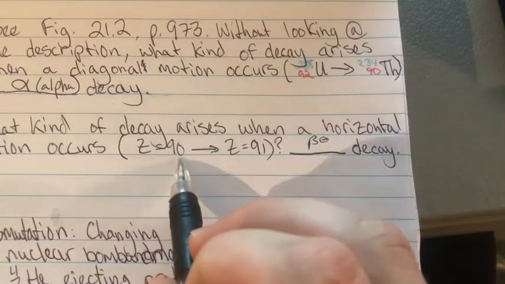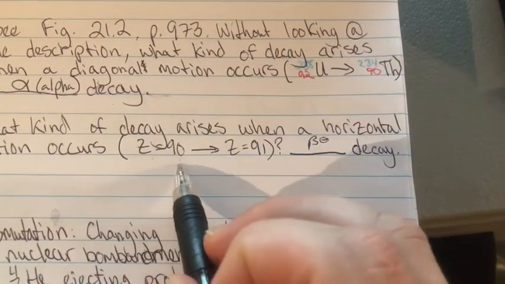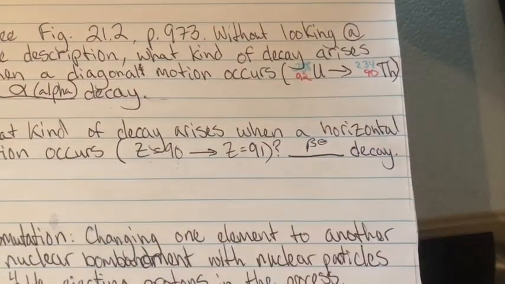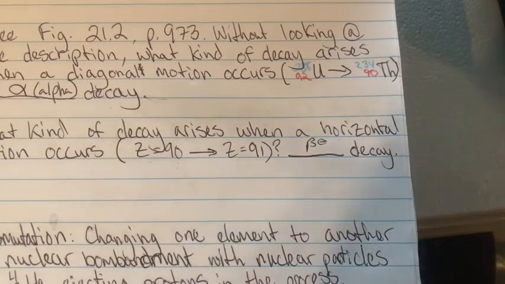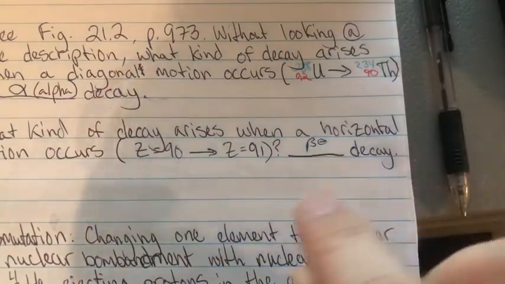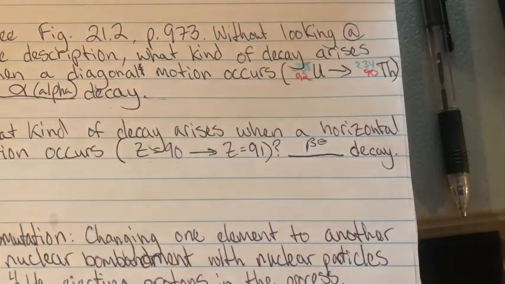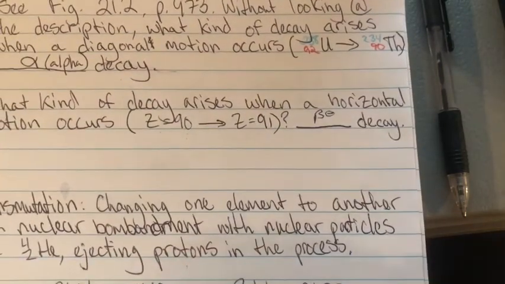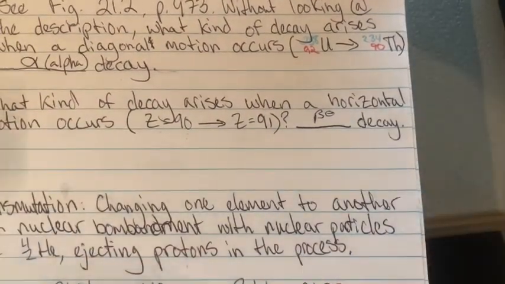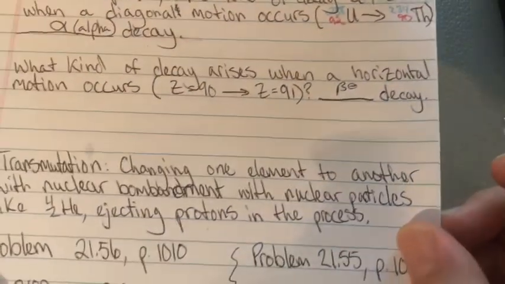So again, the charge is going from plus 90 to plus 91 within that nucleus. So in other words, it's basically emitting some kind of electron from its neutron source or something like that. Okay. And therefore, that actually changes the identity of that particular element.